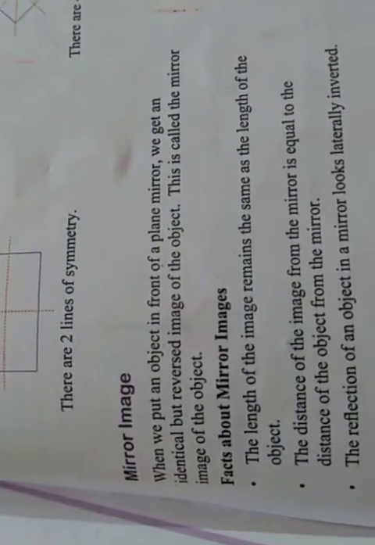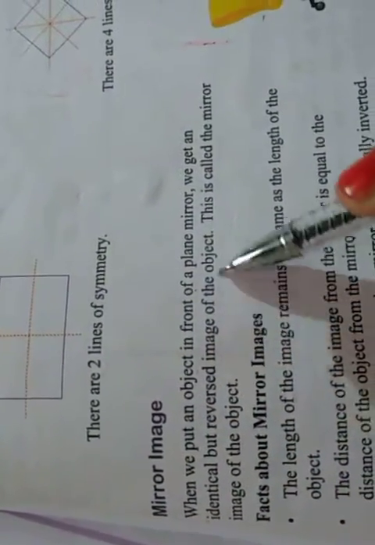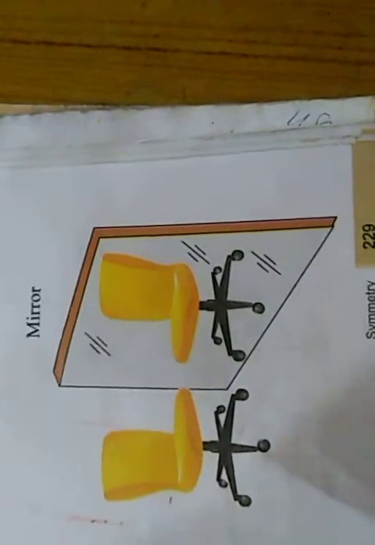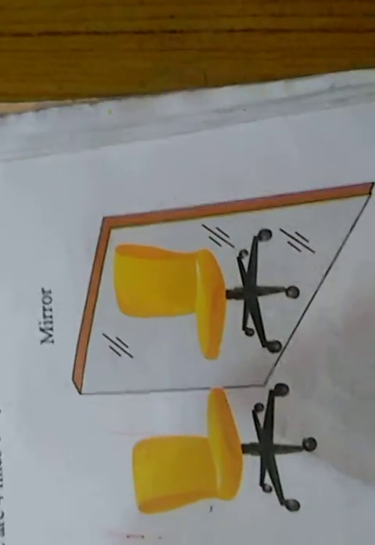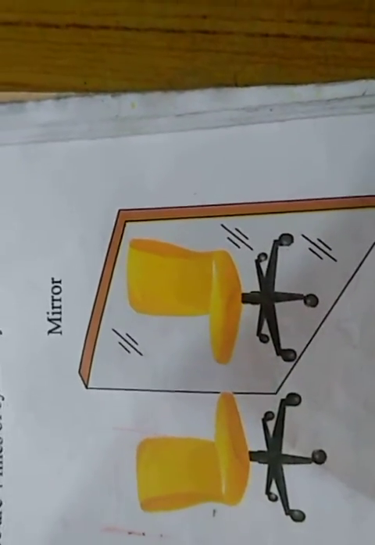Have you seen your face in the mirror? Yes, you have seen it many times. So let's learn about mirror image. When we put an object in front of a plane mirror, we get an identical but reversed image of the object. This is called the mirror image of the object.